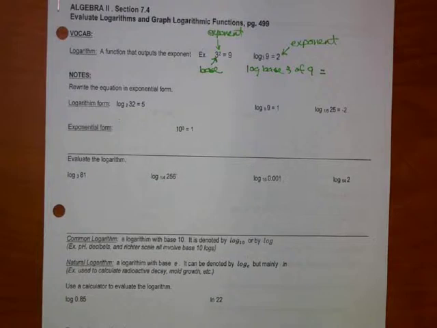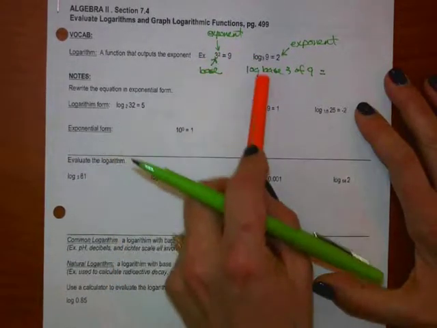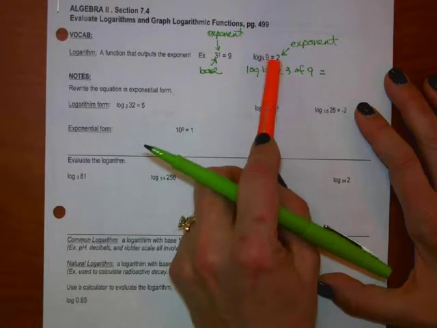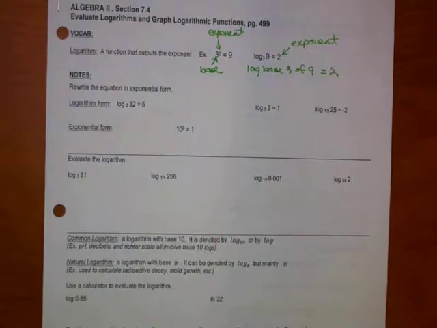Does that sink into everybody? See, this is the base, there's the exponent. What a log function does is you can put in the base and the value of whatever you're trying, and it'll give you the exponent. Equals 2. So 3 squared equals 9. Make sense? Think about that for a second before we move on.